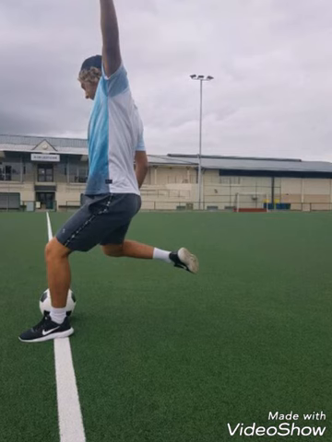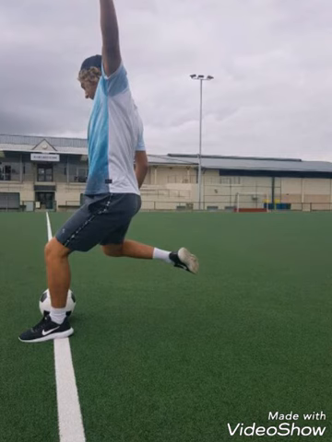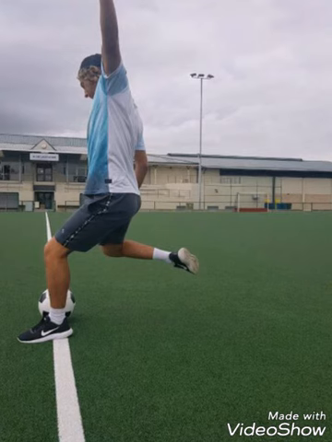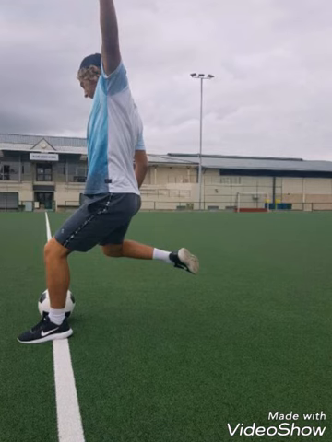The iliopsoas crosses the hip and inserts into the lesser trochanter on the top of the femur. This means when it experiences concentric contraction, it pulls the femur closer to the abdominal muscles.